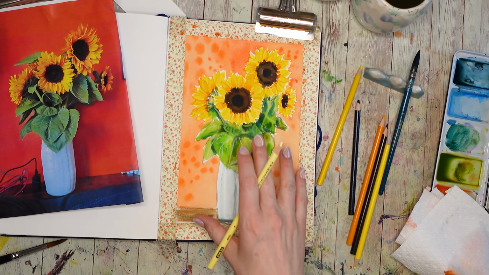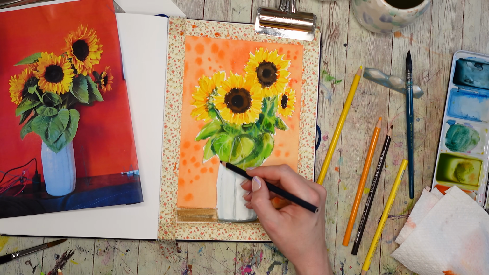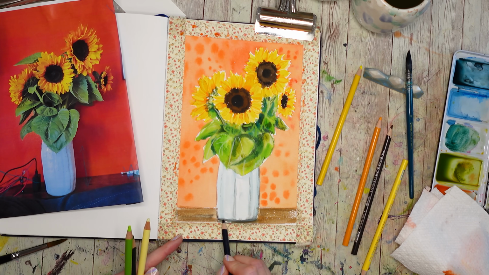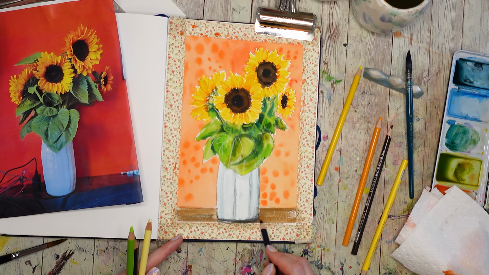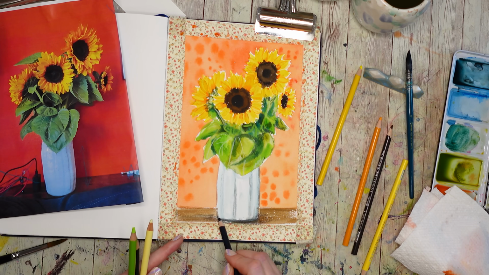And I want to encourage you to do some of that creative troubleshooting. Is there a part that's bothering you that you want to be darker or lighter, or that you want to add in some of those details? Go for it. Use some other supplies and just see what happens.